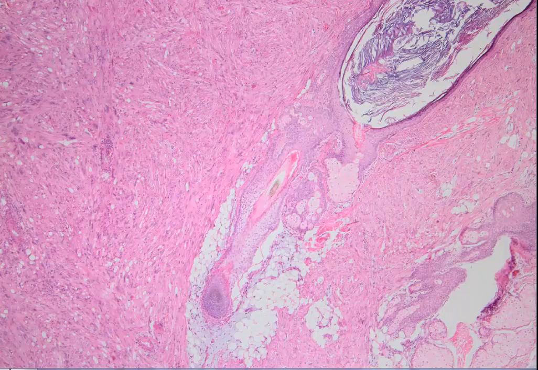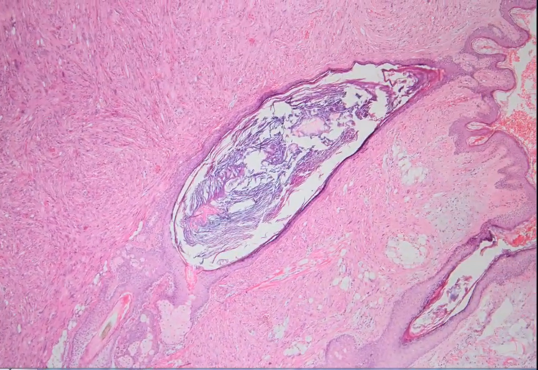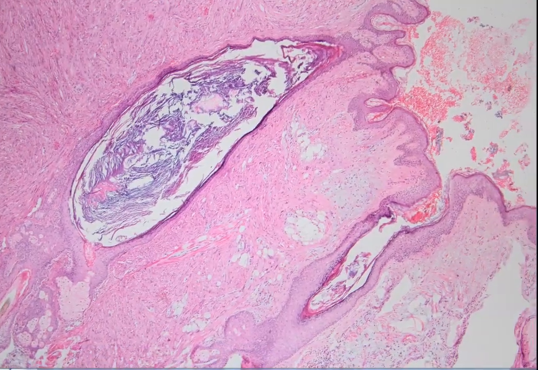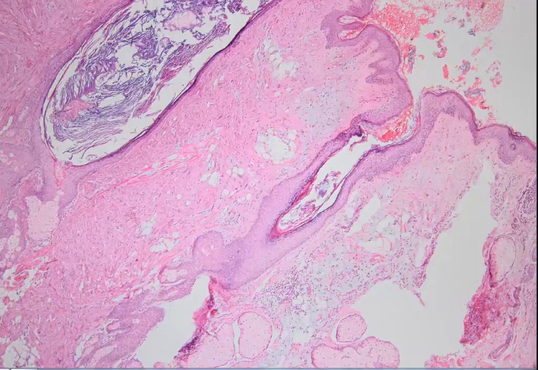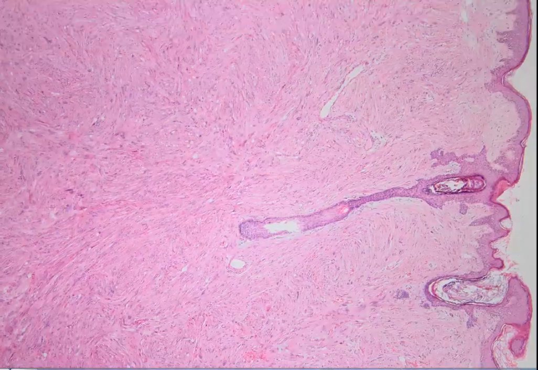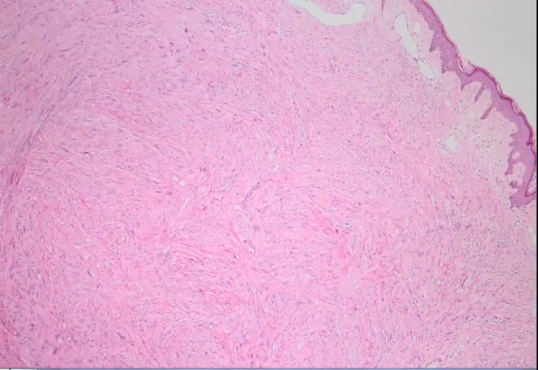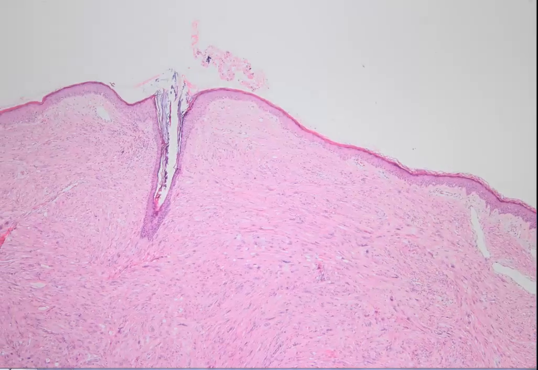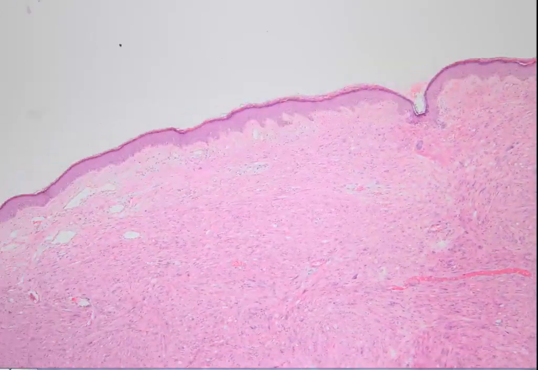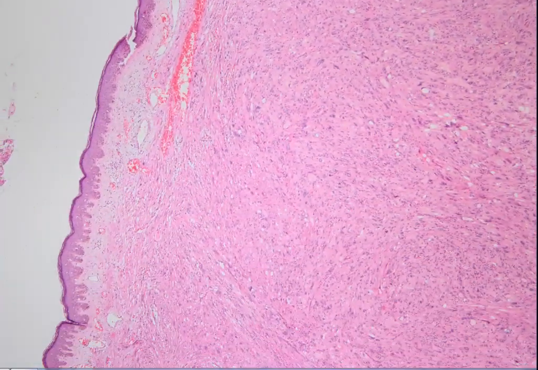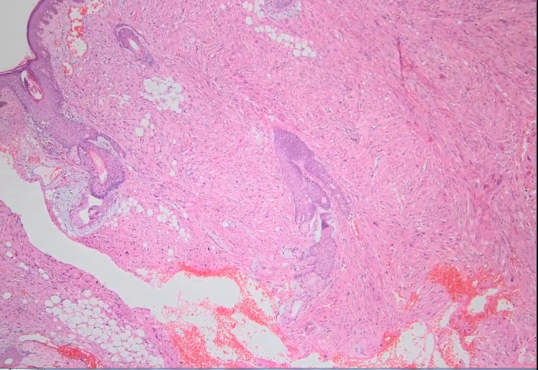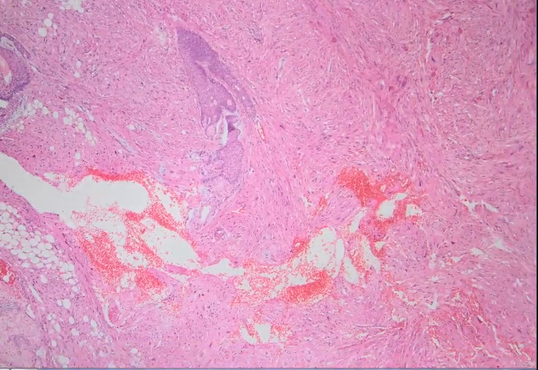This month I'm going to present a 70-year-old female with a mass on the cheek. When we look at the sections, we see a dermal-based tumor with an intact epidermal lining, and there's no ulceration, and some of the appendages are infiltrated by the tumor.